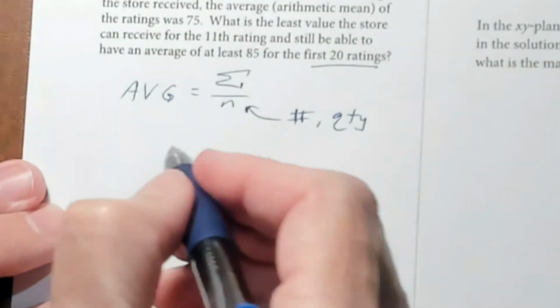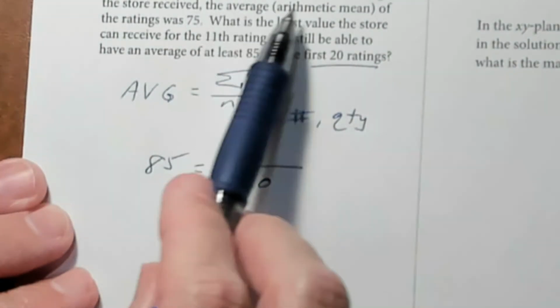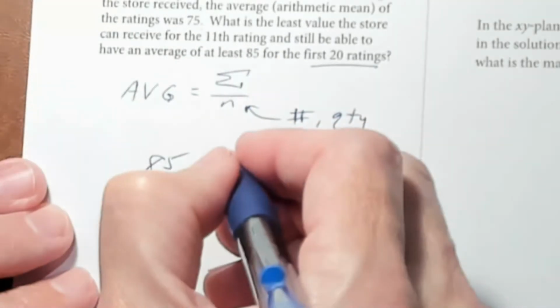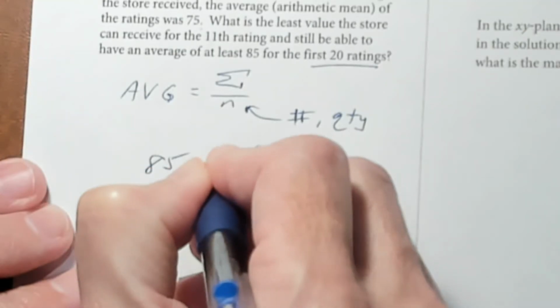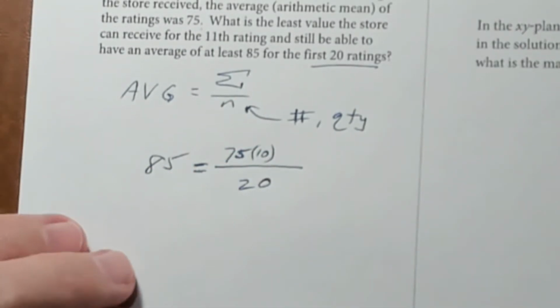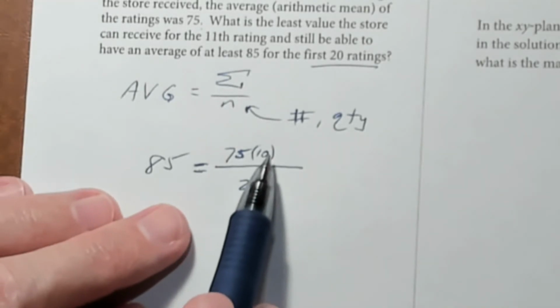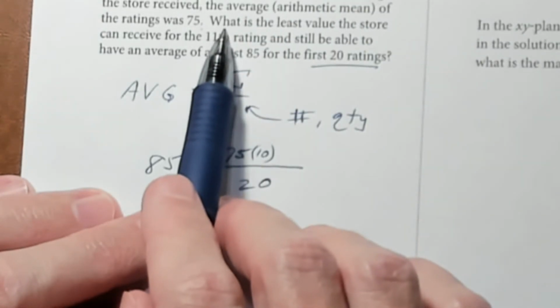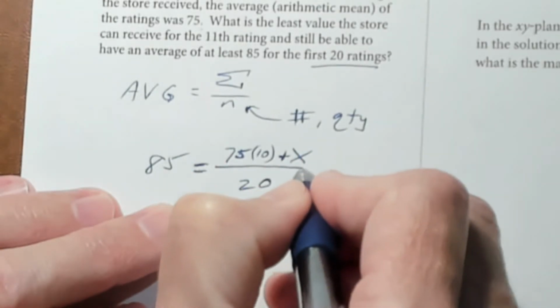The new average is going to be 85. Now the first 10, it said was 75. So 75 times 10. This is what I would call the point value. How much did they add up worth? Well, it's going to be 750 of a value of the first 10. Plus, you're going to have your 11th, which will be our x.